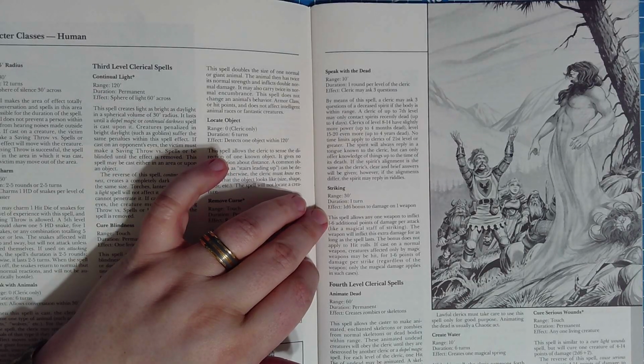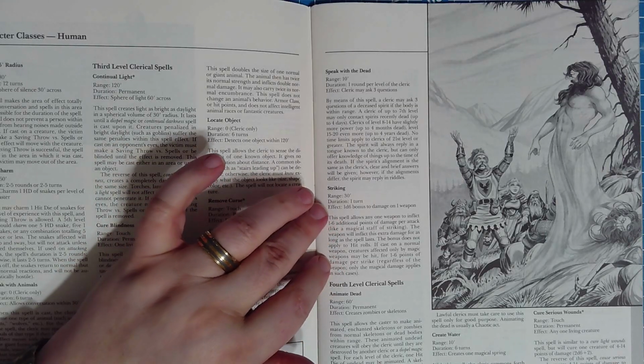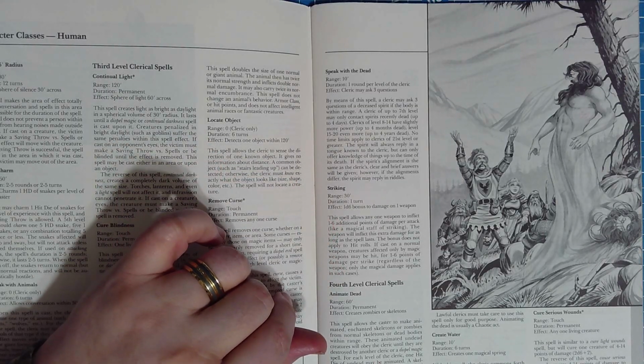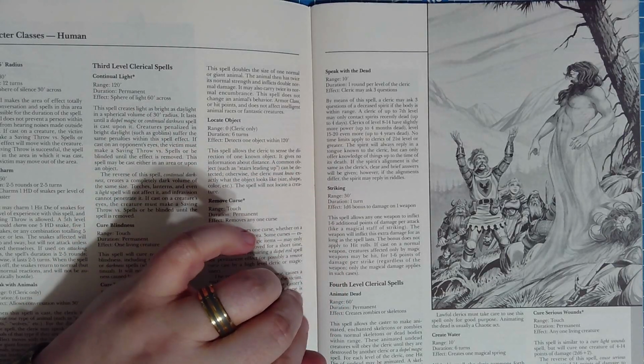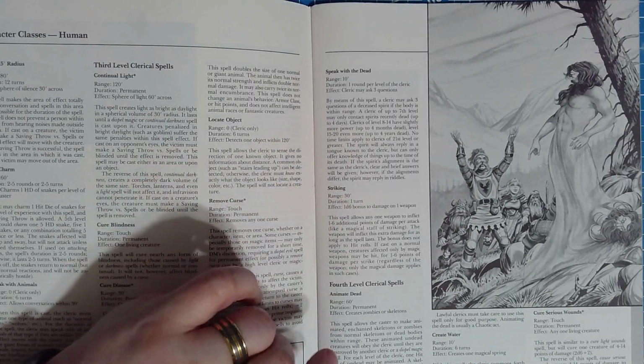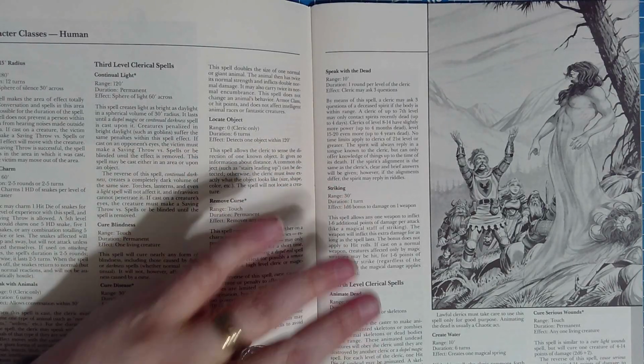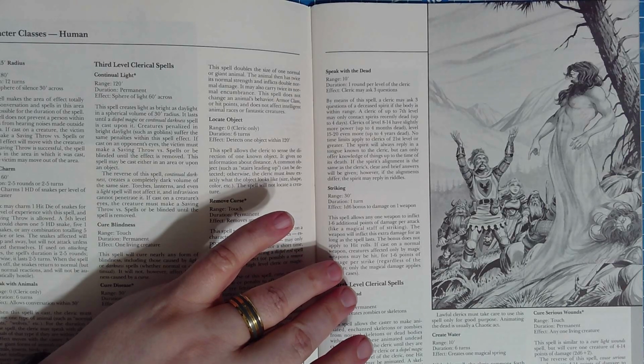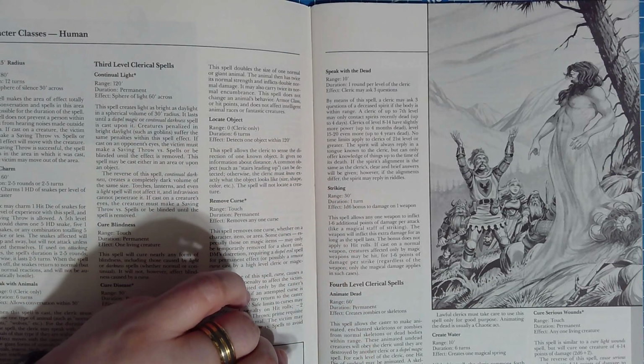If cast on a normal weapon, creatures affected only by magic weapons may be hit for 1d6 points of damage per strike, regardless of the weapon. Only the magical damage applies in such cases. So if you're using this because you've encountered a wight, for example, or some other more powerful undead creature or extraplanar creature, this is a way to get some damage into the system for even a non-magical weapon wielder.